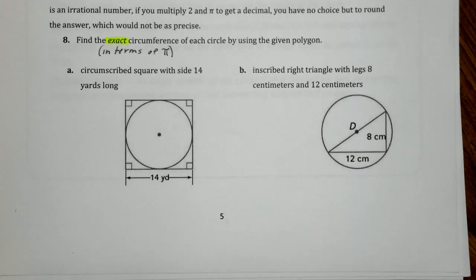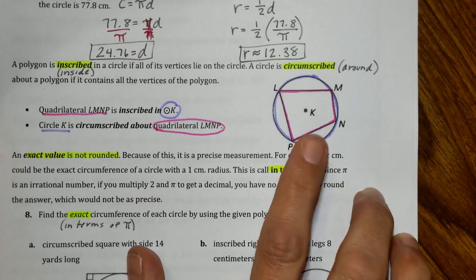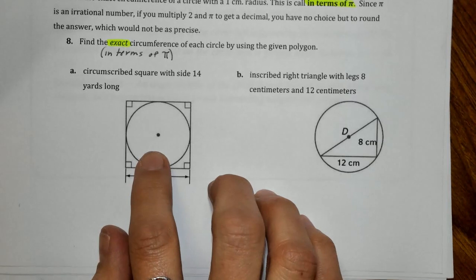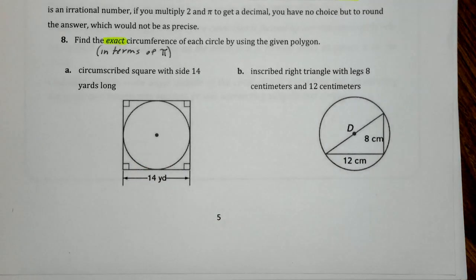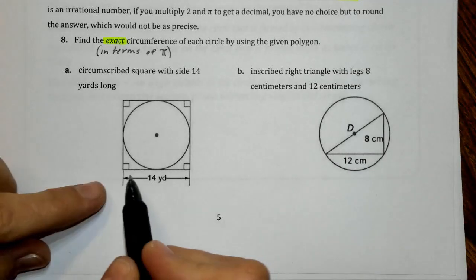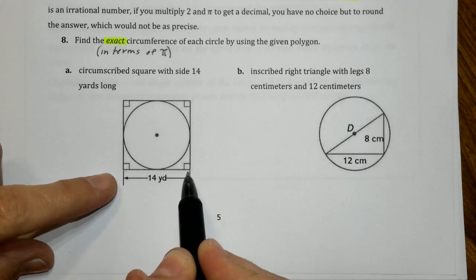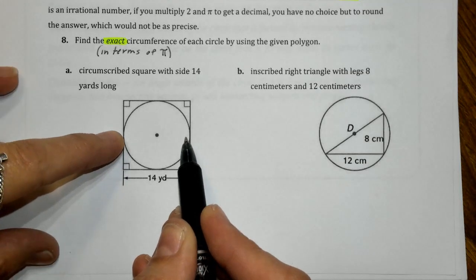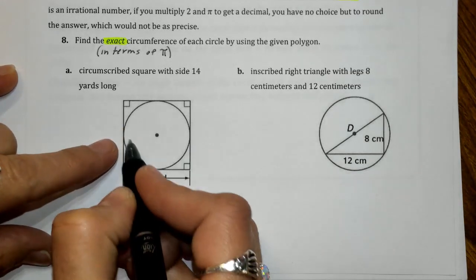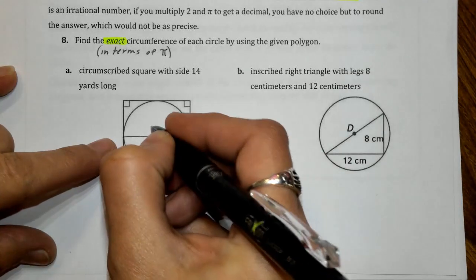Now on letter A, we're going to notice we have the opposite of over here. Here we have the square is circumscribed, meaning the square is outside. And the square is going to have a side length of 14. Well, if we transfer into the inscribed circle inside, that side length is going to become the diameter of the circle.